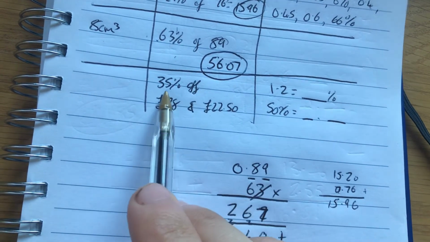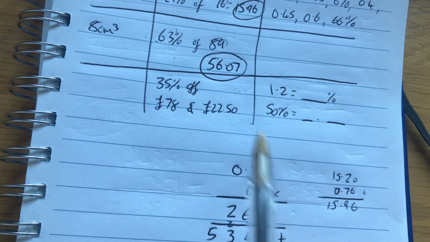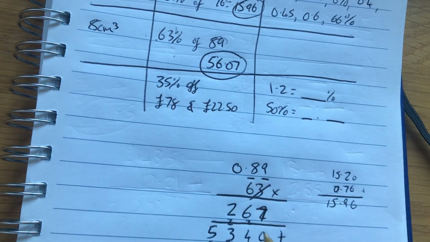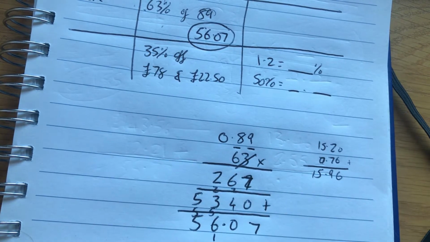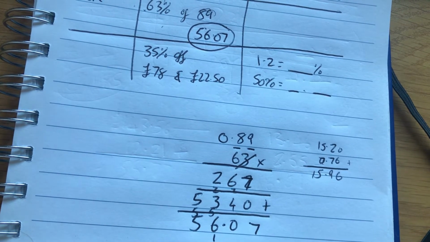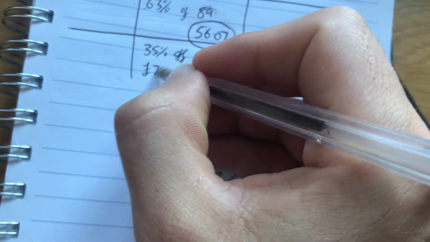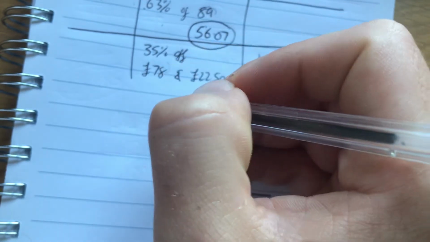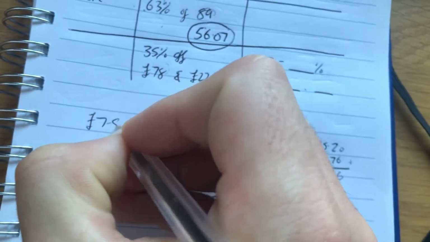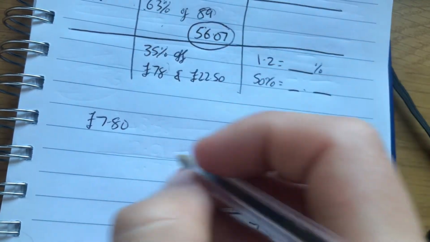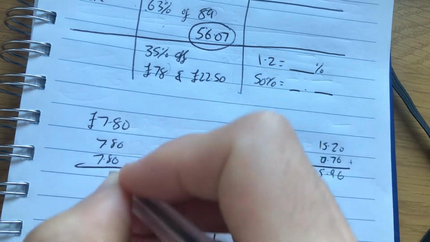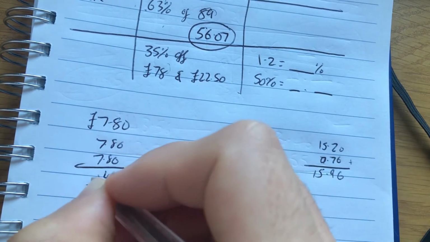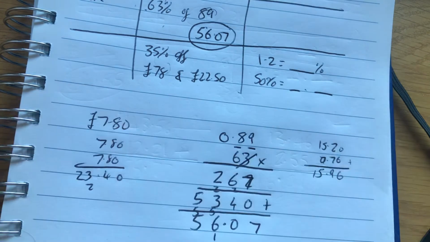And then this one here, 35% off of both of these things, where you can either do this again, or you can find 10% and 5%. It's completely up to you here. So if you wanted to find 10%, that'd be £7.80. So £7.80. You need 3 of those. I would just really quickly do that. Sometimes it's just quicker. Sometimes it's nice and quick to do that.